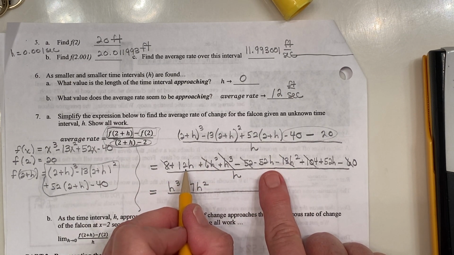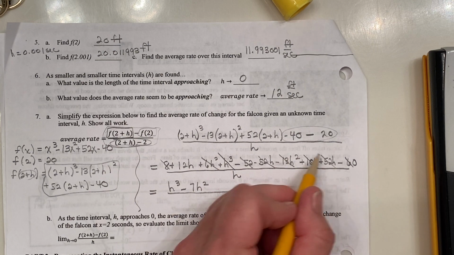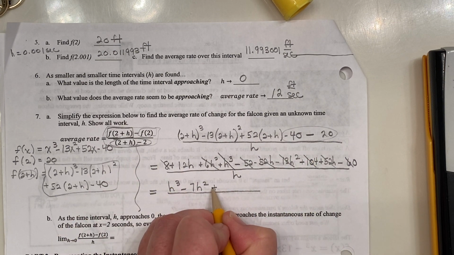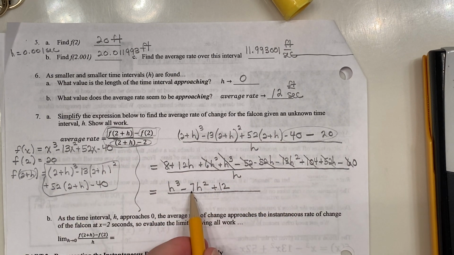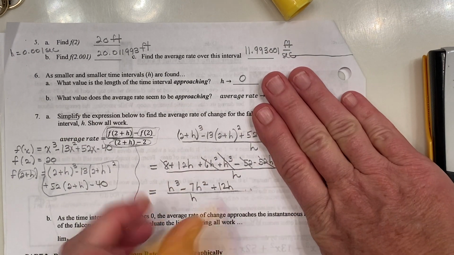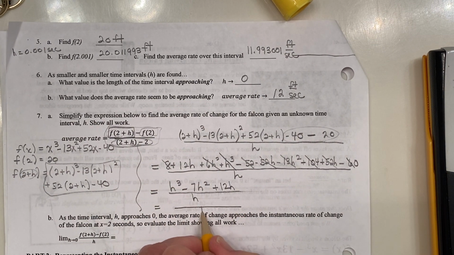And then it looks like I've got minus 52h here and plus 52h, but that just leaves this 12h here. If we did our work right, all terms in the numerator should have h's in them. I would prefer to work, well, let's see if I can work down one more time. It's going to get kind of crowded.